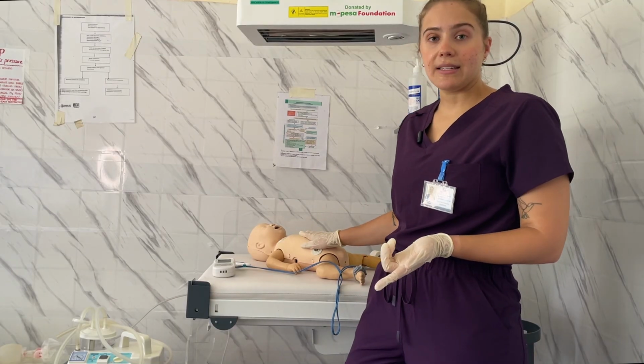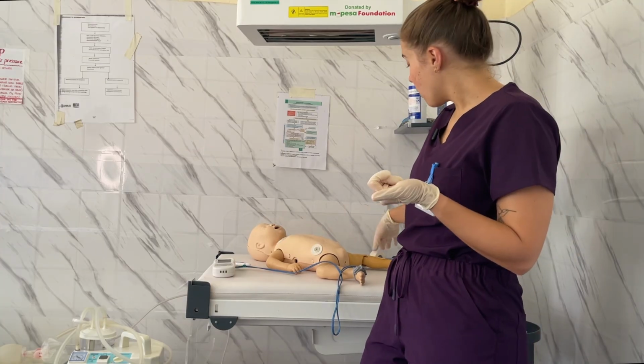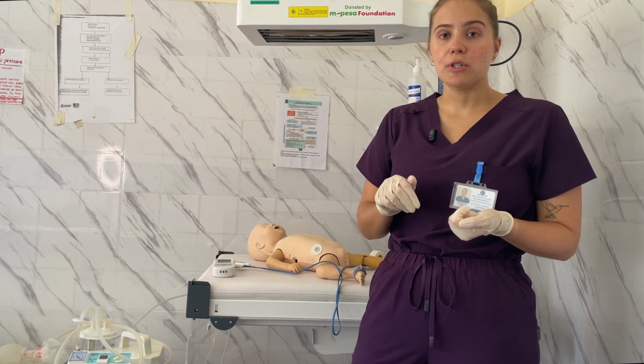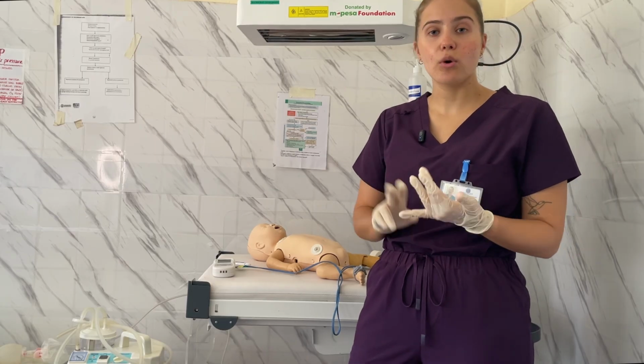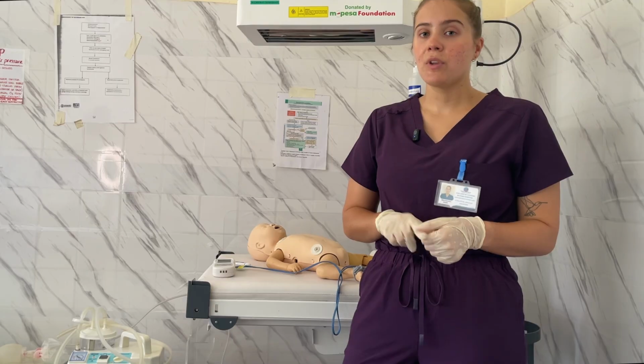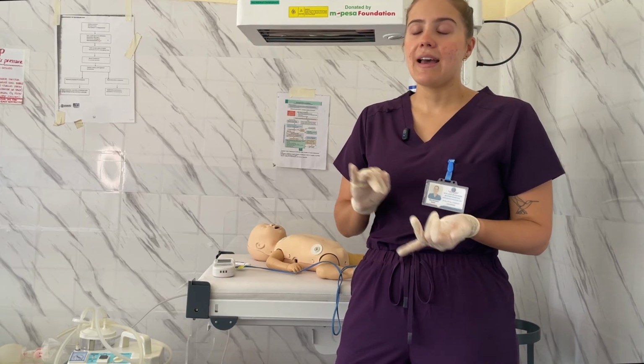So those are the main things that you need to know as a student for taking vital signs. Again, always double check the monitor because they're not always right. And if your temperature, respiratory rate, pulse rate, or SpO2 are out of range or abnormal, always contact the nurse on duty. Never be afraid to contact them and ask for help.